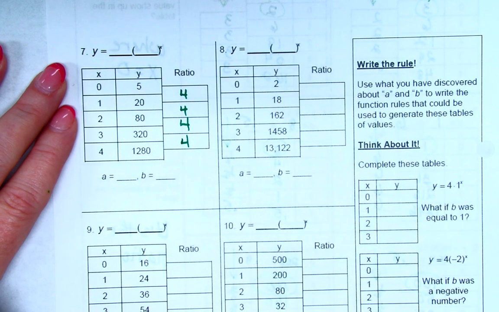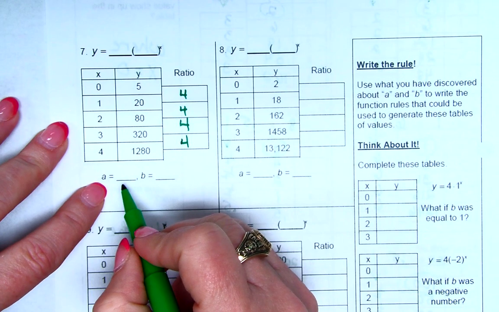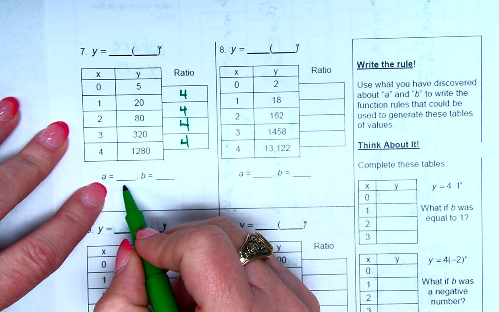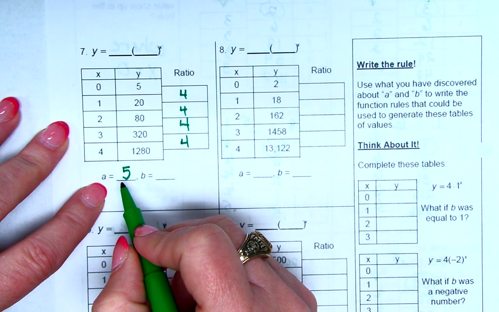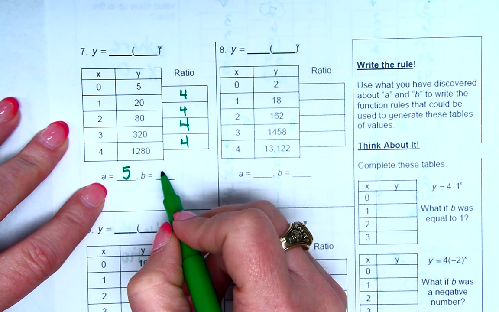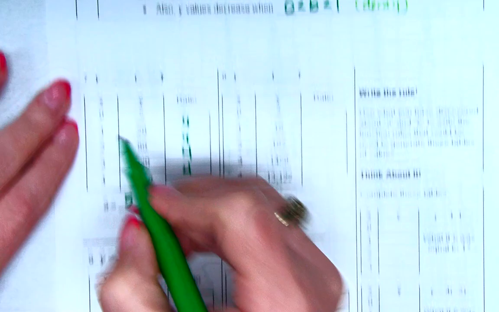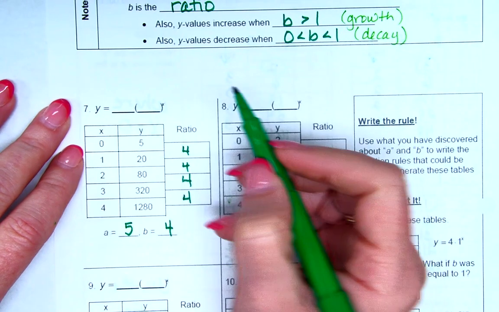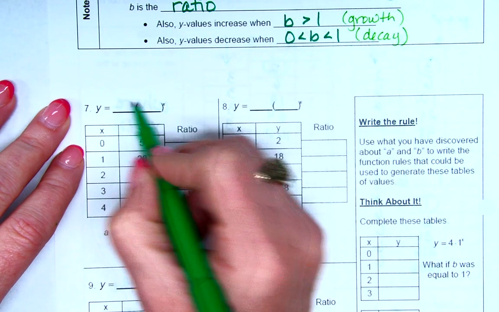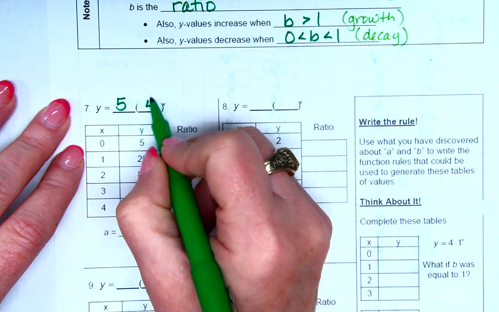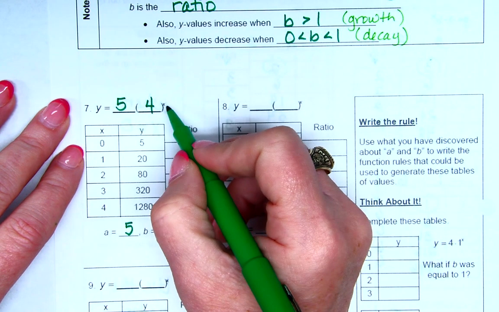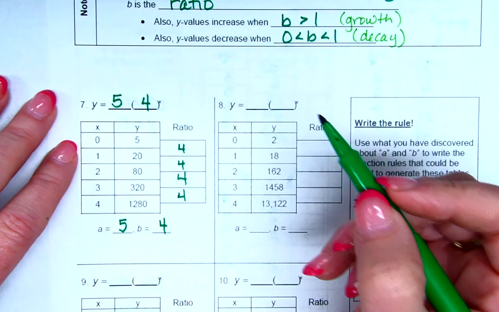Good. So in this particular problem, what is A? 5, and you knew that because you looked where? Where x equals 0. And what's B? 4. So what is the equation? Y equals 5 times 4 to the x power. Can you tell that that's a little tiny baby x? Yes. Okay, just making sure.